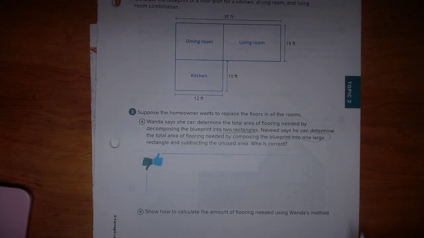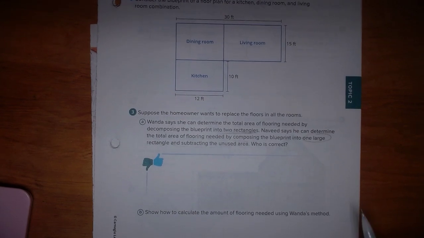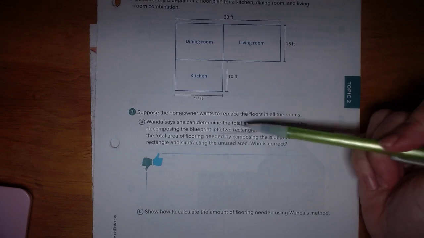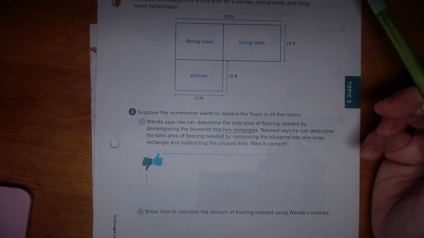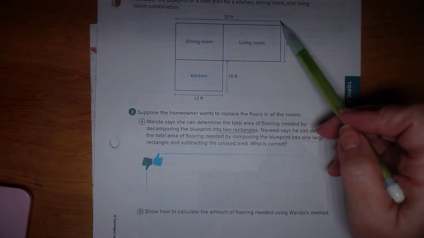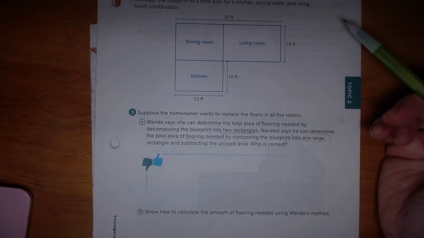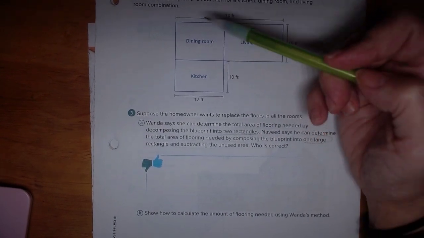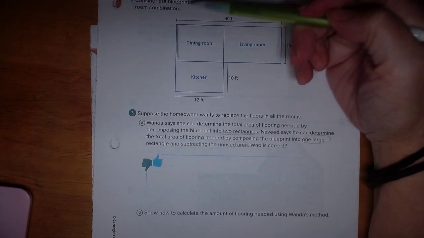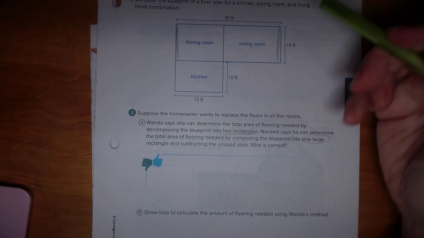Okay, so I hope that you paused that and gave that a try. So as I look at it, Wanda says she could use 2 rectangles. So I see some measurements here at the kitchen and here along the dining room and here along the side of the living room. So I guess I could see one great big giant rectangle here.